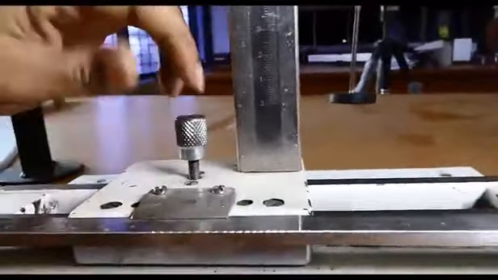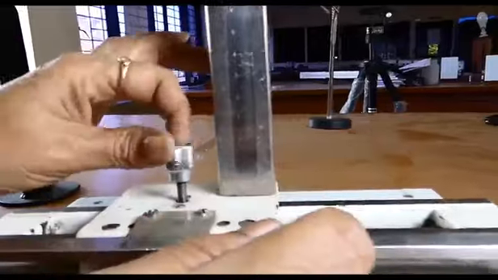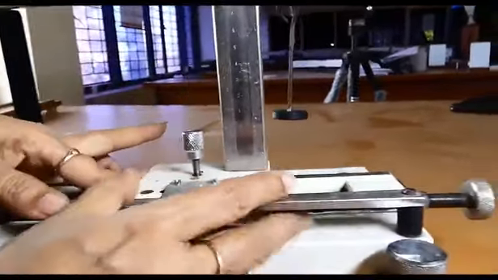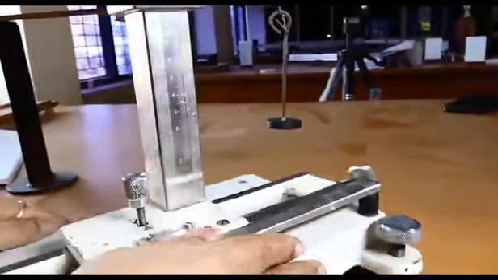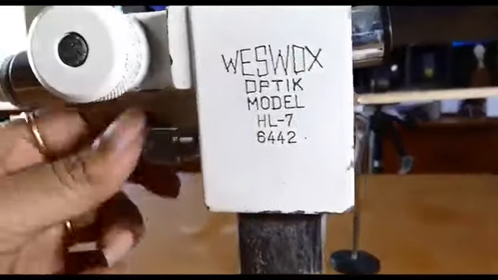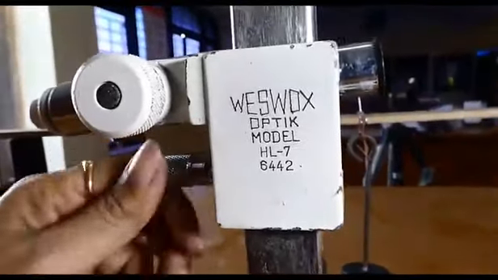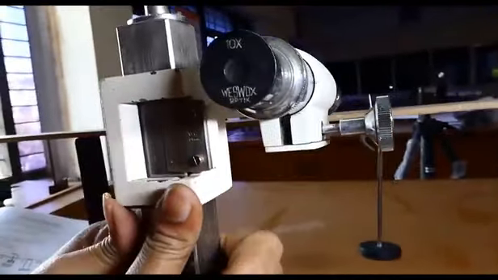So this is the tangential screw for the horizontal scale, by releasing this screw, you can move widely left and right. And similarly, by releasing the screw which is kept at the back side of the vertical scale, you can move widely up and down.